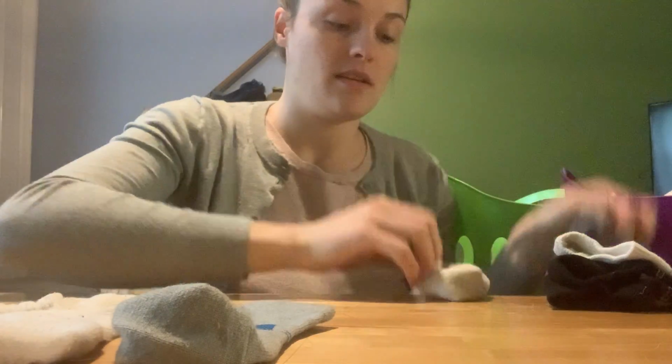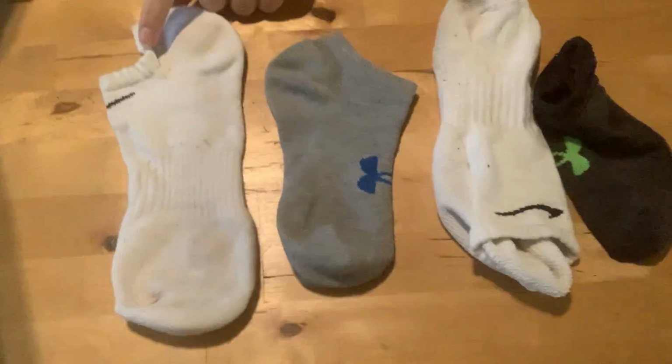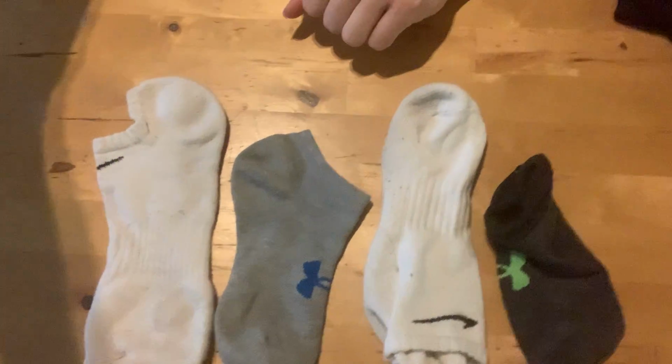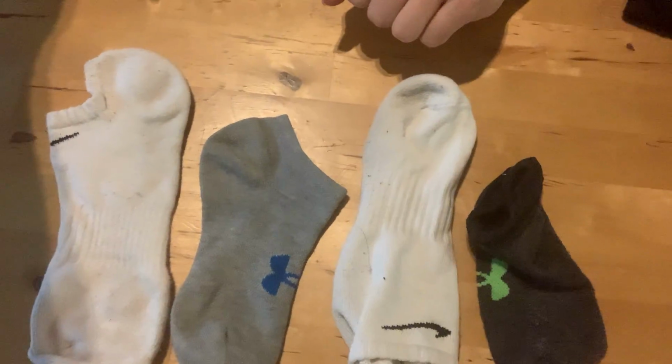I can do, here we go, let's get some Mr. Donnie socks. I've got a Mr. Donnie sock, a Miss Virginia sock, a Mr. Donnie sock, a Miss Virginia sock, and that could be my pattern. Mr. Donnie sock, Miss Virginia sock, Mr. Donnie sock, Miss Virginia sock. Or I could do a daddy sock, mommy sock, daddy sock, mommy sock.